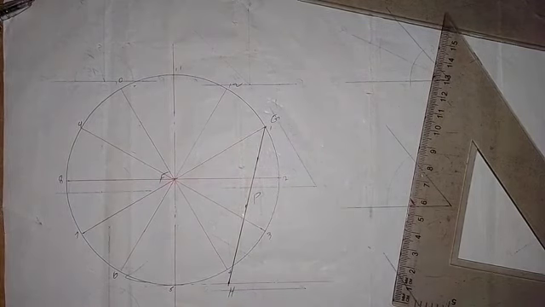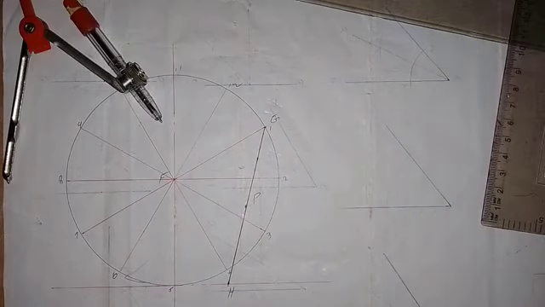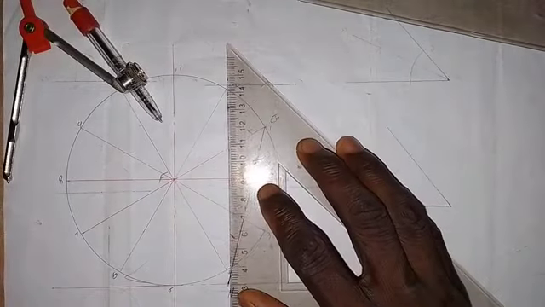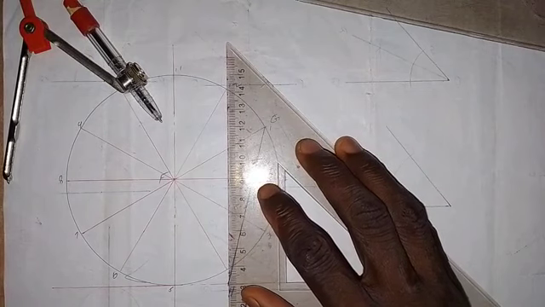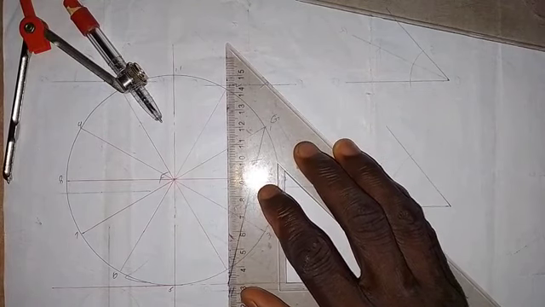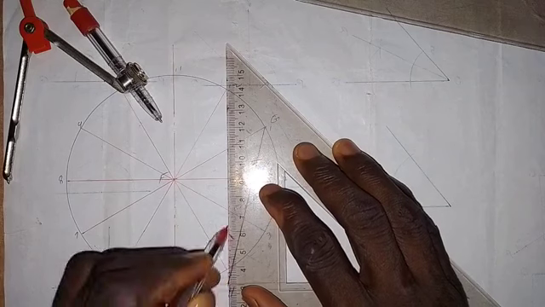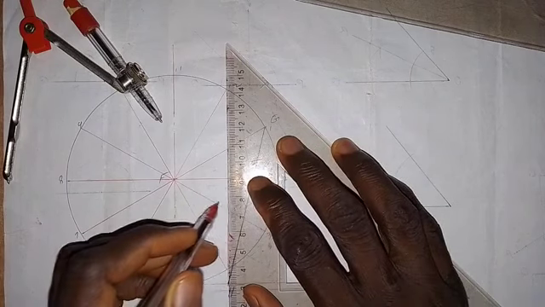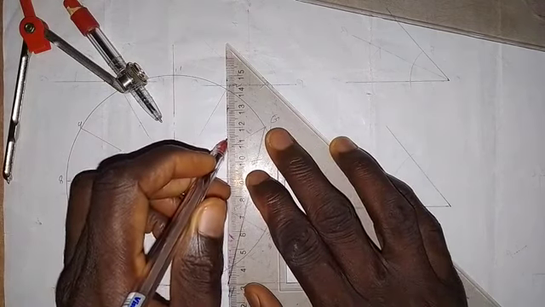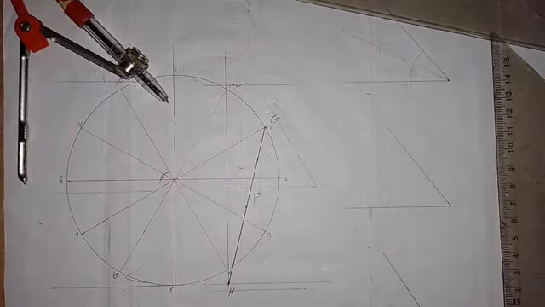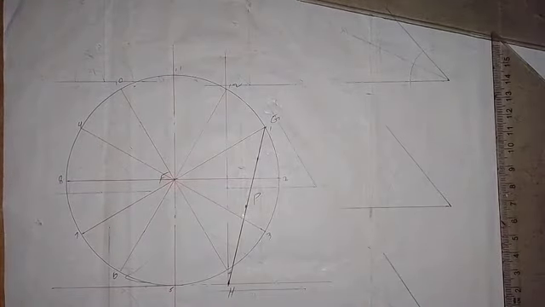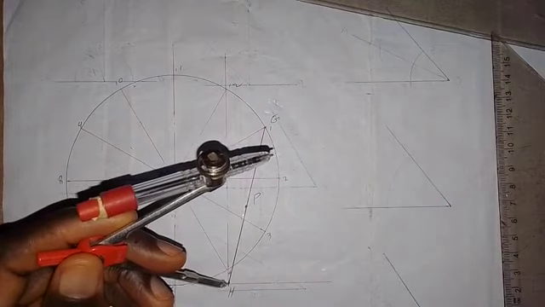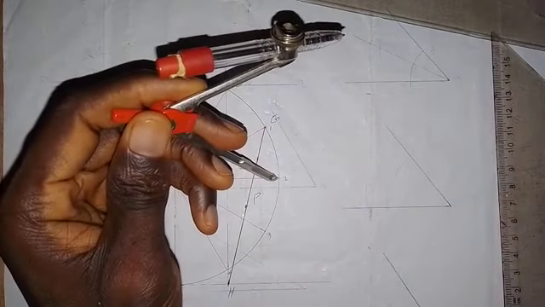So the next thing that I'm going to do is draw a vertical center line through this point H as we have in the question. Then I will take a measurement of 90 millimeters.